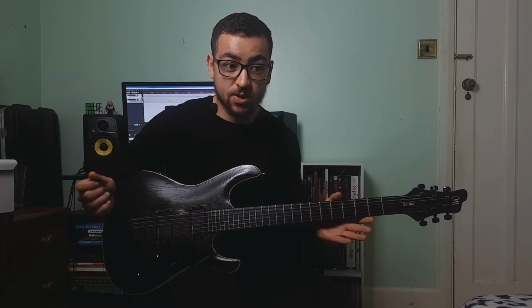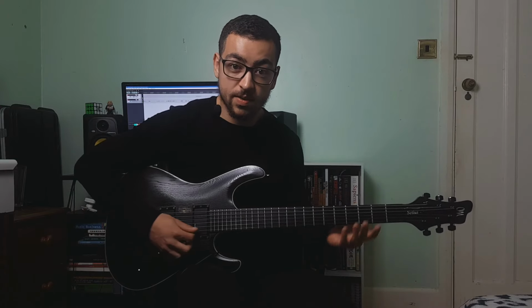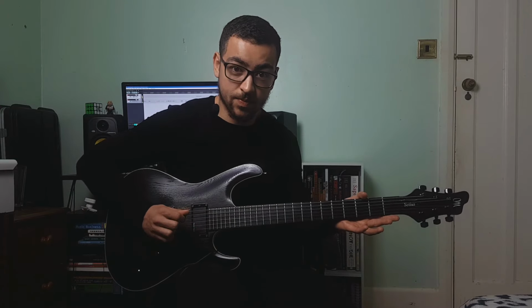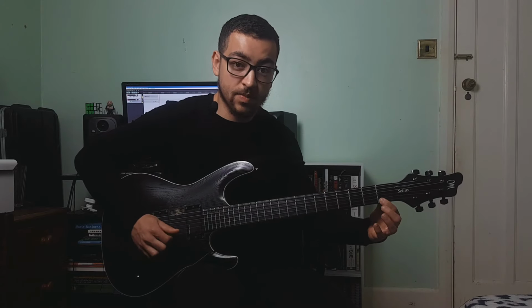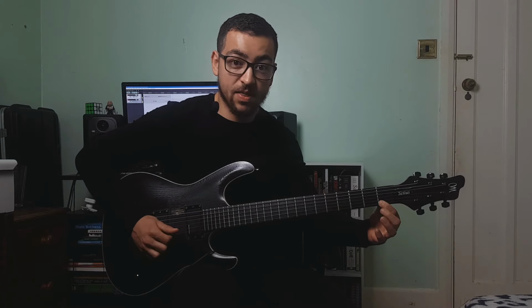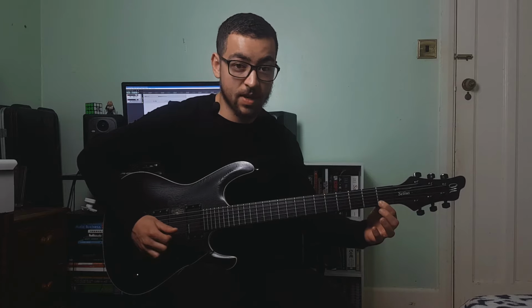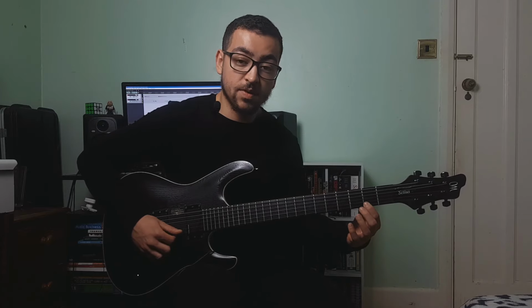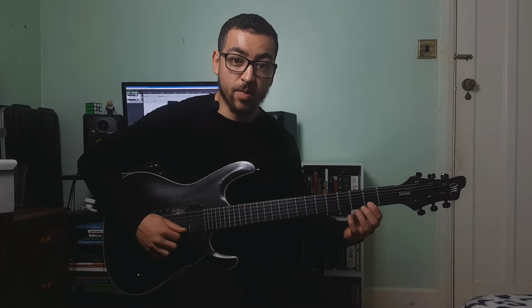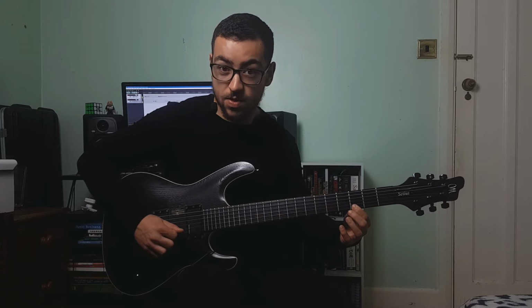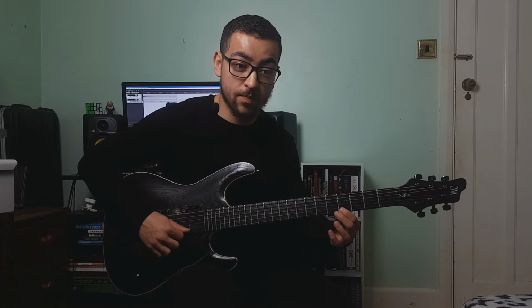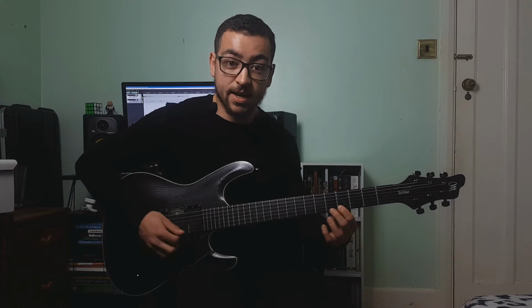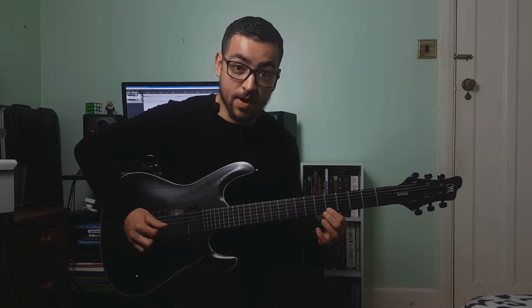So the high E string is called the E string because the note it makes is an E. The first fret is going to be the next note in the musical alphabet, which is an F. And then we have the second fret, which is F sharp / G flat. And then we have G on the third fret, G sharp / A flat on the fourth fret. And then we start the alphabet again. So we've got A on the fifth fret.